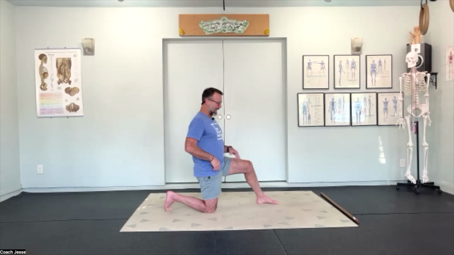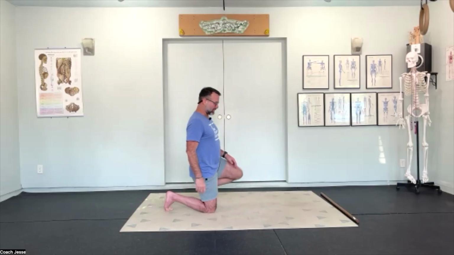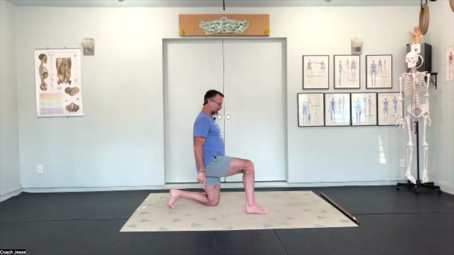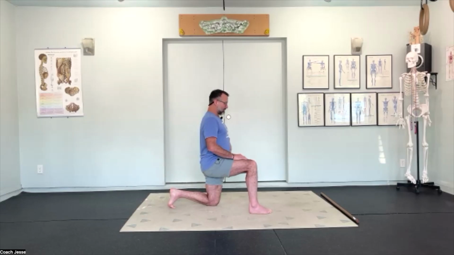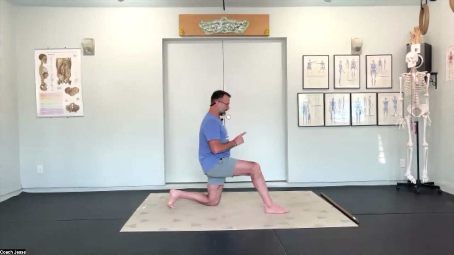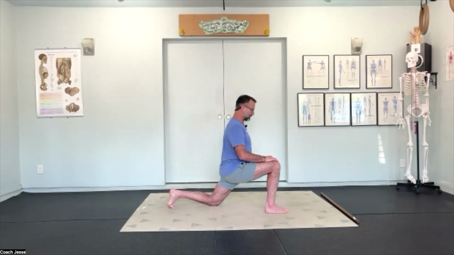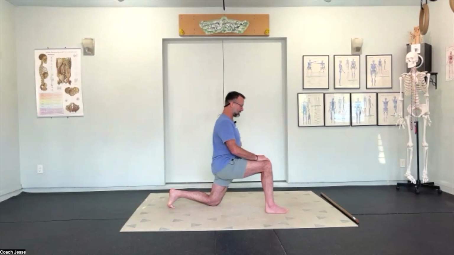Inhale as we come back. And once we get our 10 reps, we'll switch to the other side. Again, tucking that back toe. Nice inhale. Feel that pelvis tilt to the floor. Exhale, scoop, lock it in, and then continue to exhale as we shift forward, trying to resist losing that scooped pelvis.